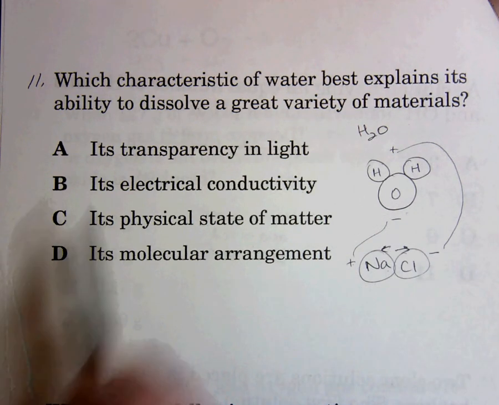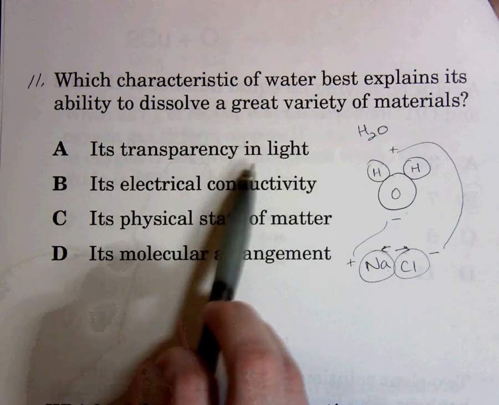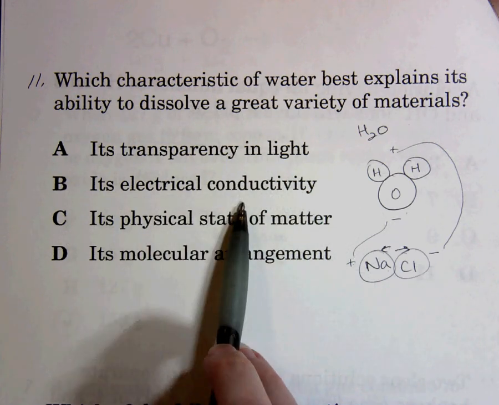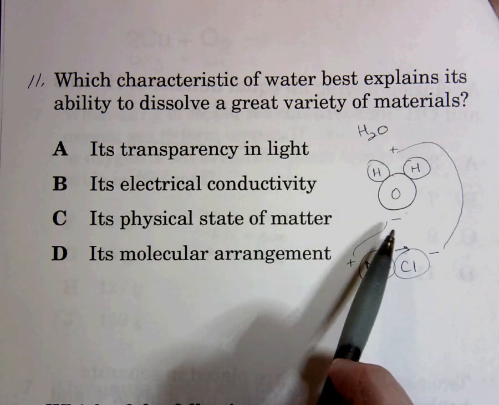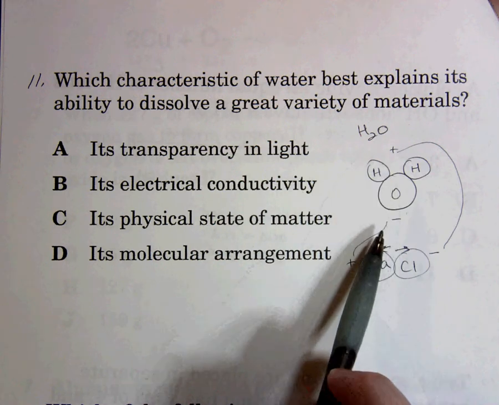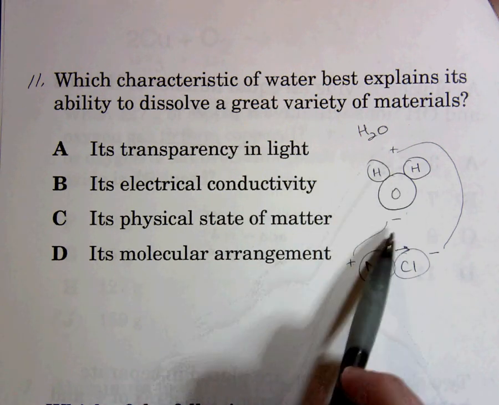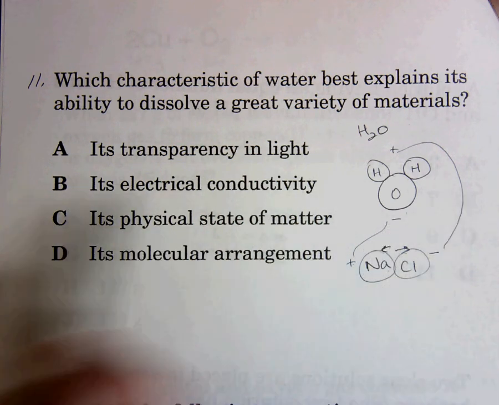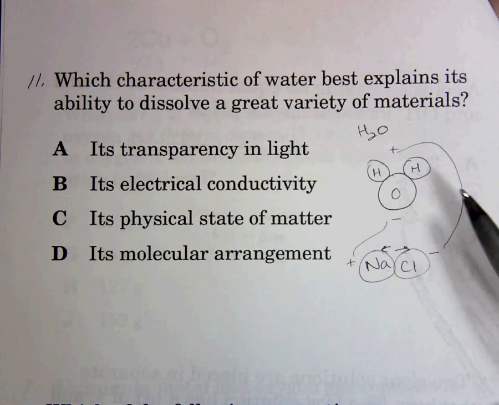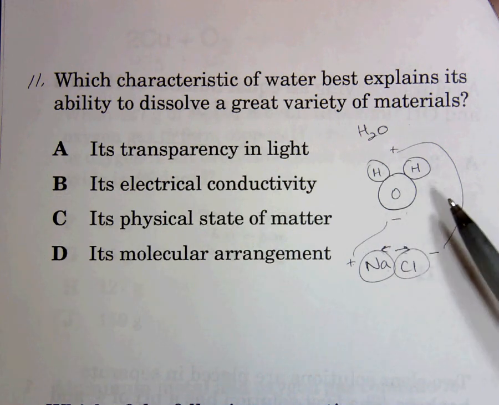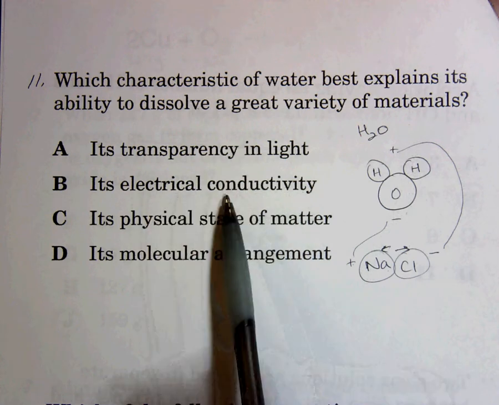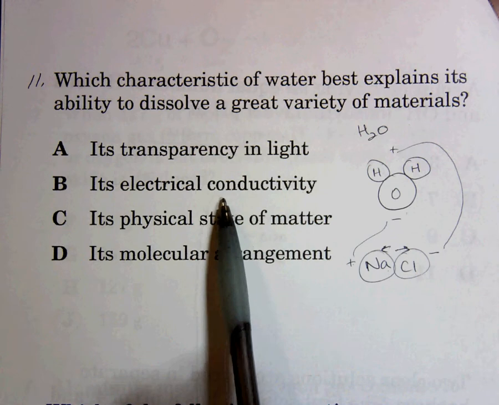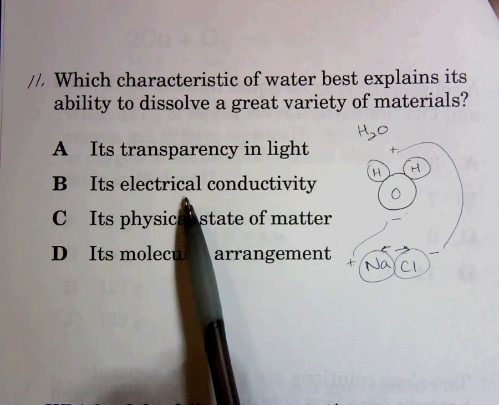So if I look at these, it says its transparency in light, which is not helping it dissolve. Its electrical conductivity, well, it looks kind of like electrical conductivity because you're seeing charges, but just be careful here because that's not what this is showing. Electrical conductivity means that it allows electricity to flow through a lot of water. So if I have a cup of water, it allows electricity to flow through. And just so you know, water itself does not conduct electricity. You have to have something dissolved in the water in order for it to conduct electricity. So that's not it.